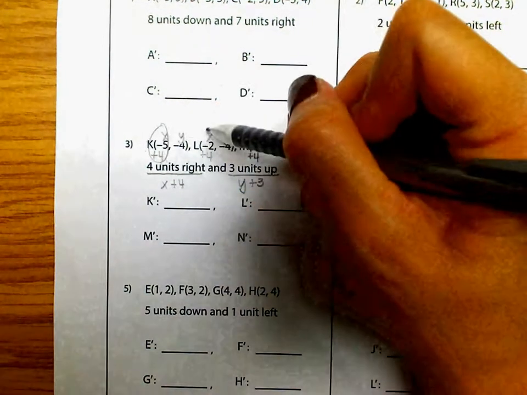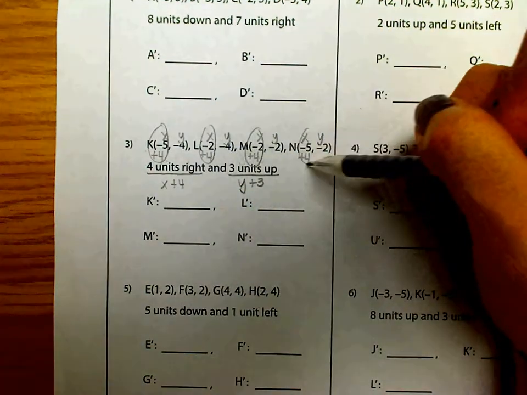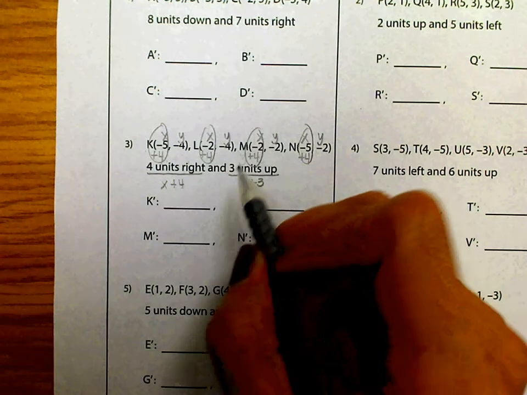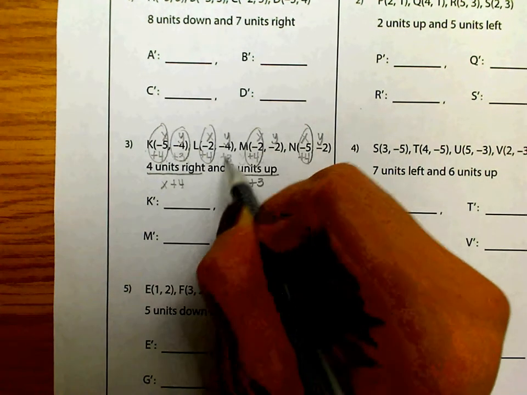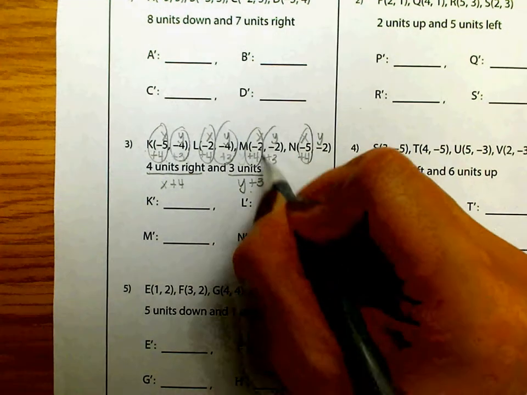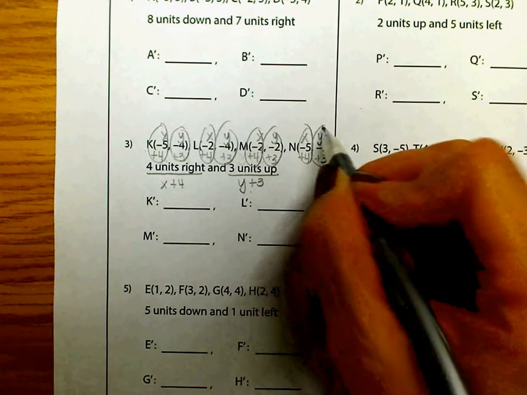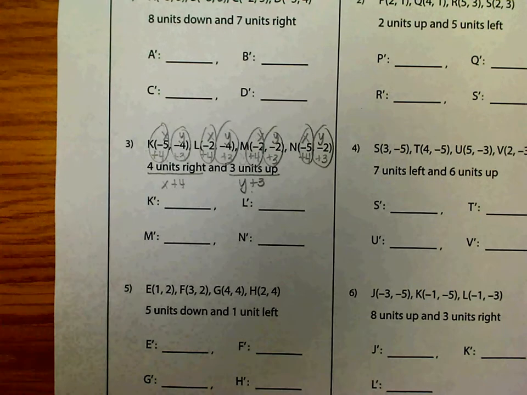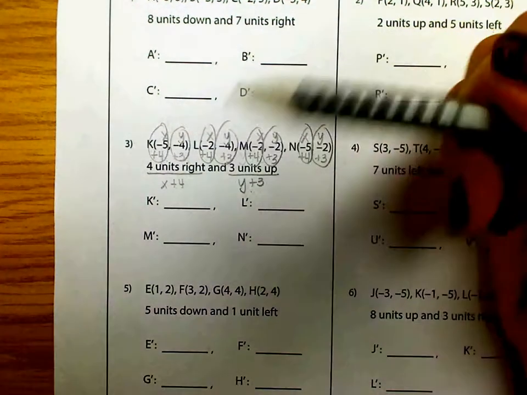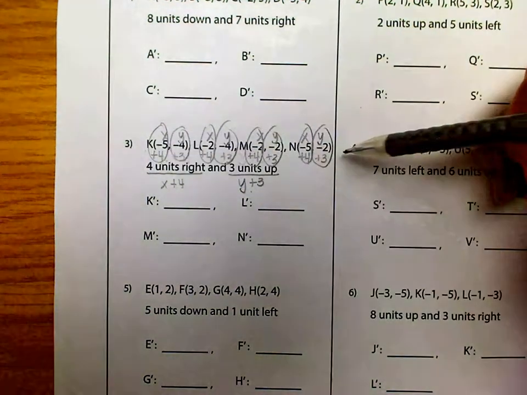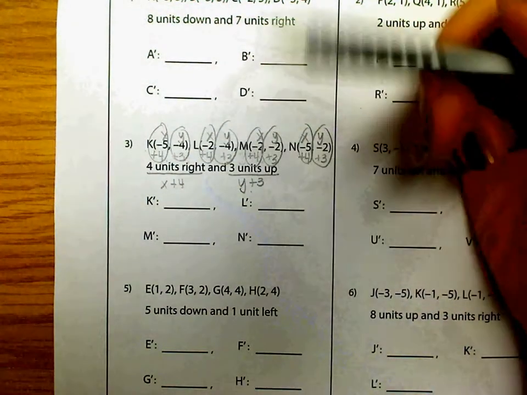The x's get added. Now the y's, they are moving 3 up, so you add 3 to the y. 3 to the y, 3 to the y, 3 to the y. Now if you understand that much, now do it on your own. Then you would take your calculator, or you can practice using mental math. This is all addition, so same signs add and keep, different signs subtract. Keep the sign of the larger number.